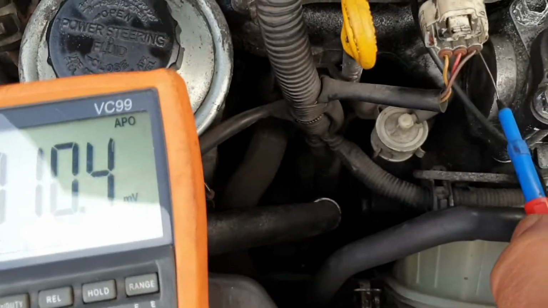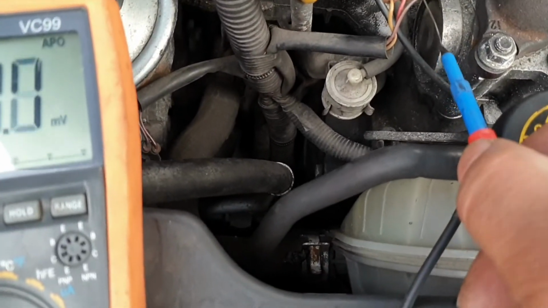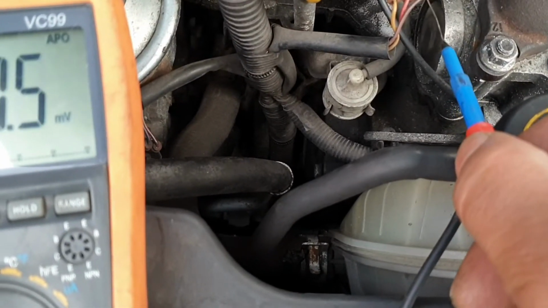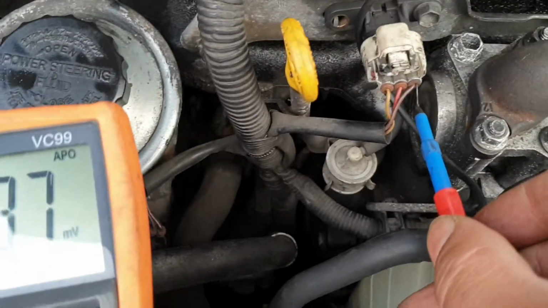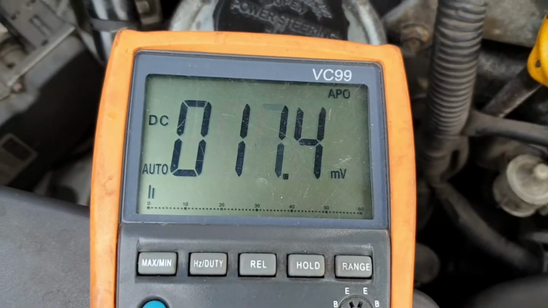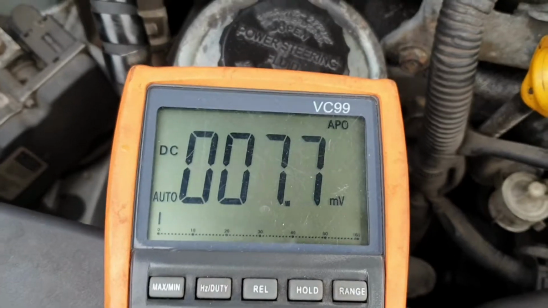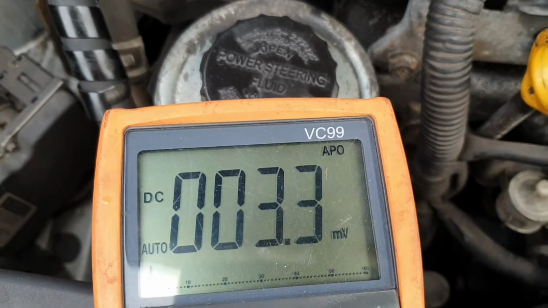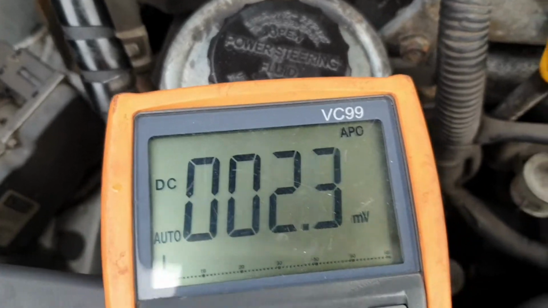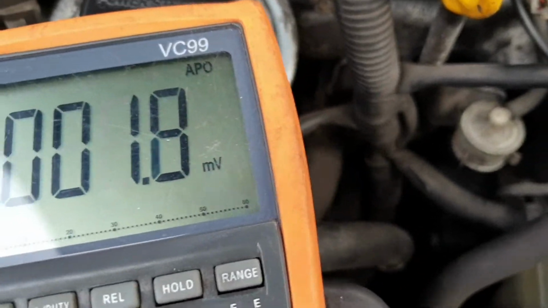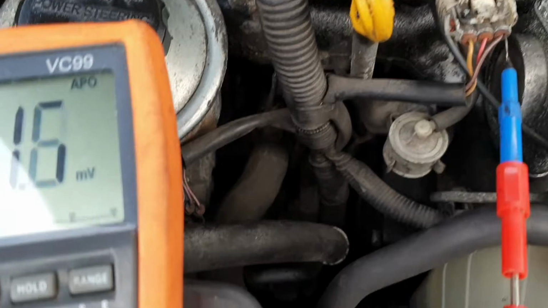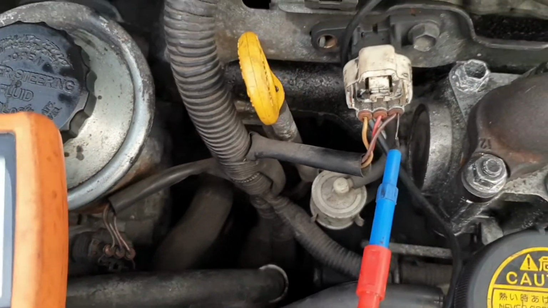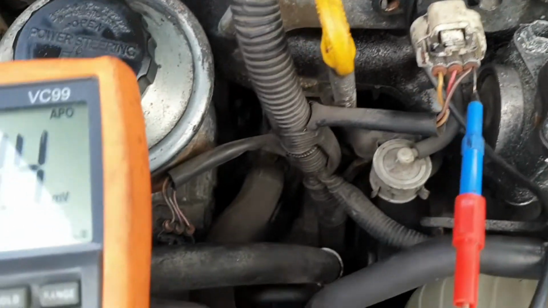And now I'm going to back probe pin number 1. You just read 5 point something millivolts. So this is the ground wire of the sensor.